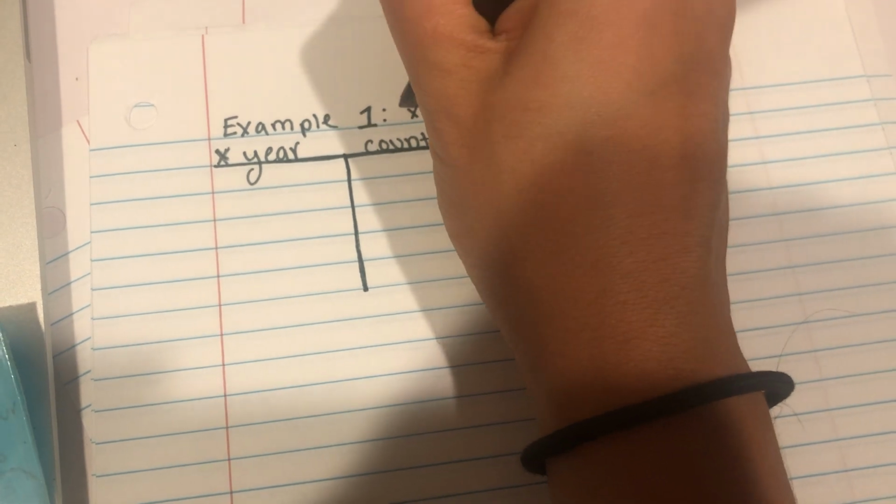If you think about this, this is actually the same as an ordered pair. It's the same format. X is on the left hand side, Y is on the right hand side. So that's an easy way for you to remember that X is to the left and Y is to the right. So now I'm going to write our values.